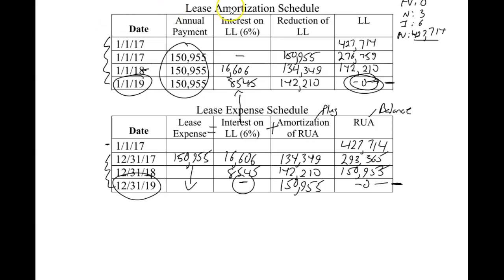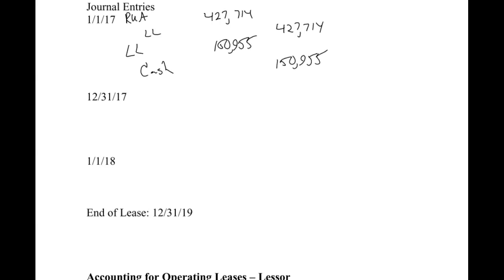All right, so let's flip over to this next page here, and let's walk through some journal entries using these numbers. If we start up here at the top, these are the journal entries for the lessee. The first journal entry is going to look just like what we did with the finance leases: 427,714, 427,714. So there are a lot of similarities between operating and finance leases for the lessee. These journal entries look identical to what we did in a prior video when we were doing the lessee and the finance lease.